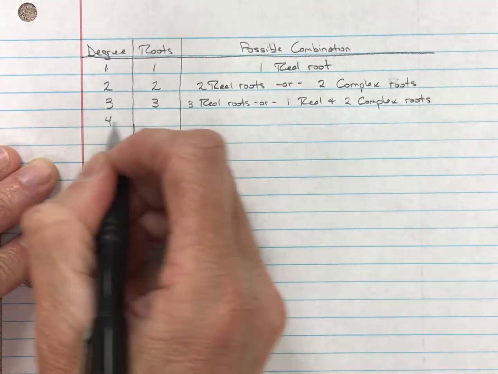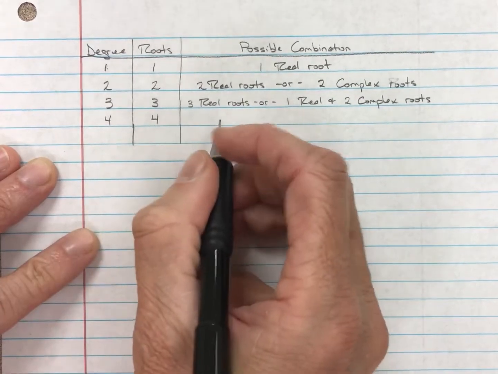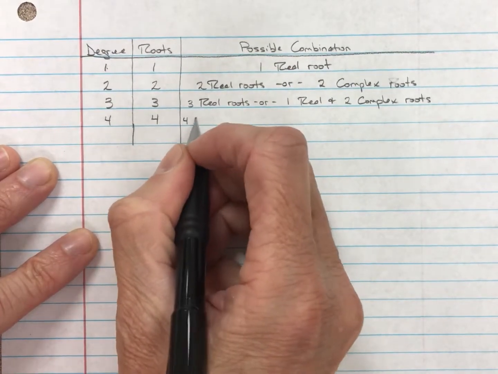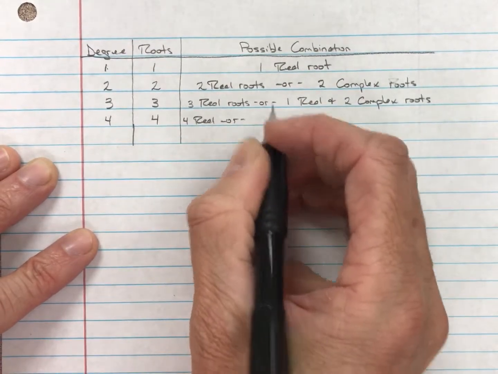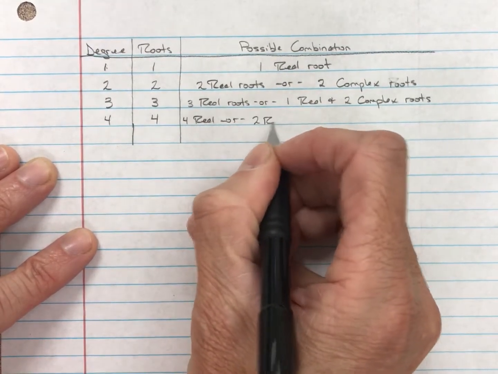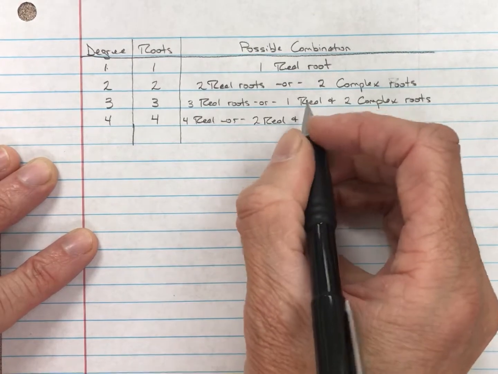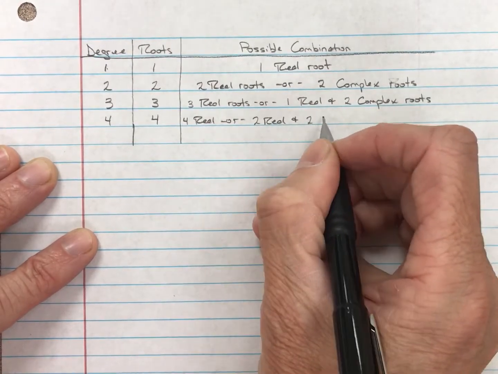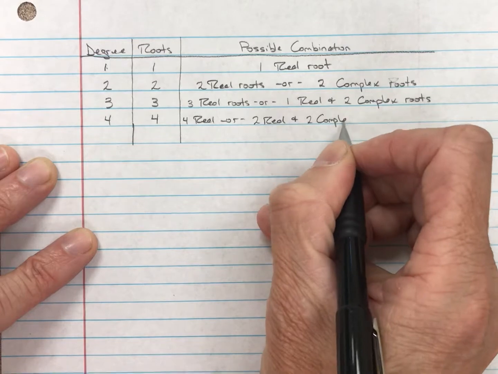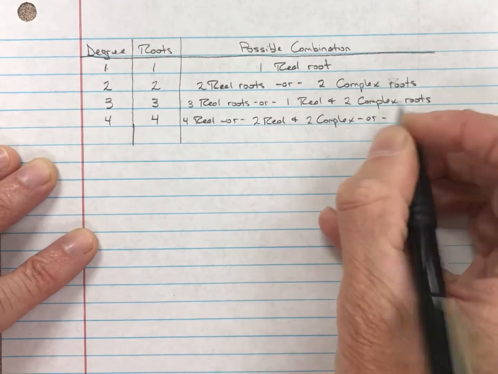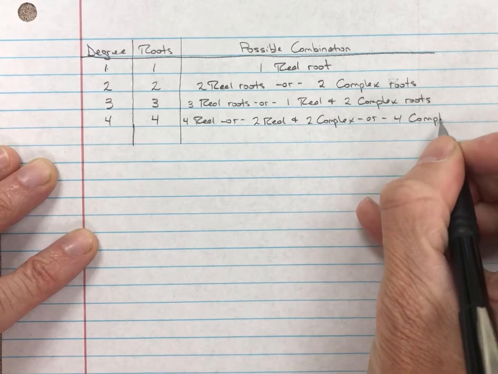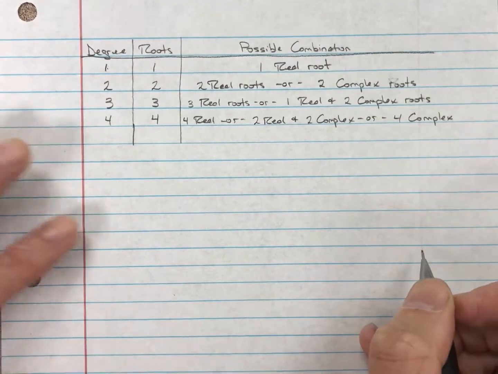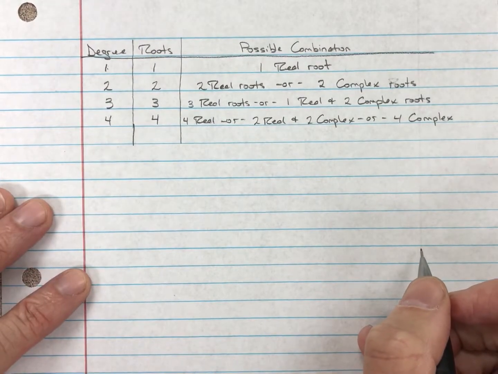A degree 4 polynomial will have 4 roots. Your combinations, you could have 4 real, or you could have 2 real and 2 complex, or you could have 4 complex. Those are the possible combinations for a degree 4 polynomial.